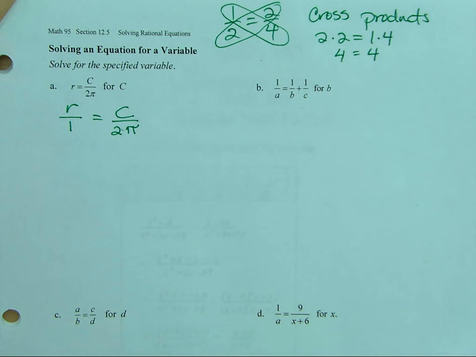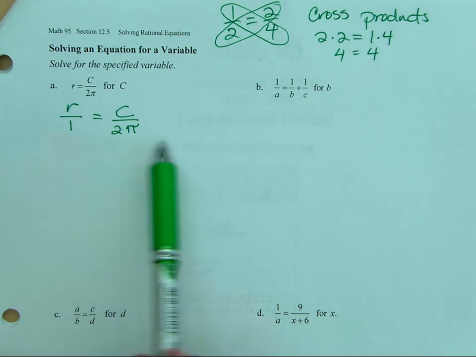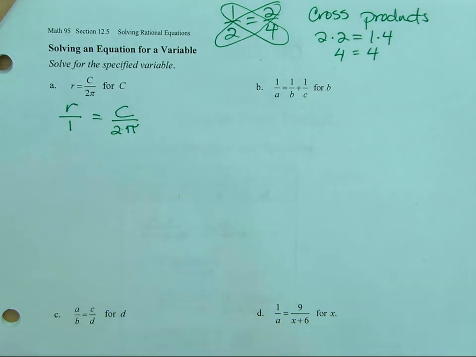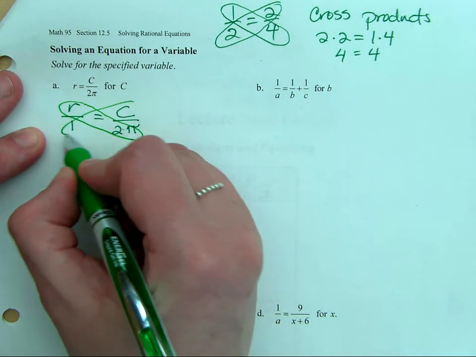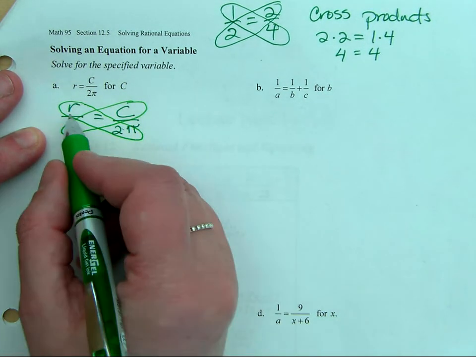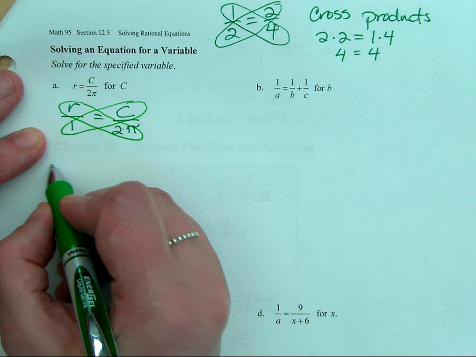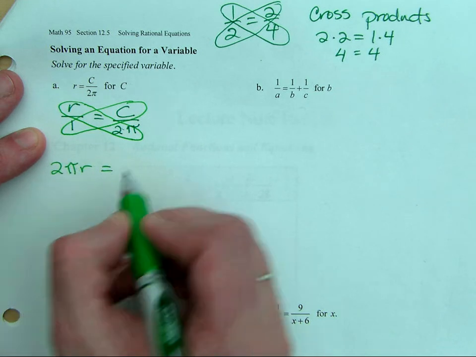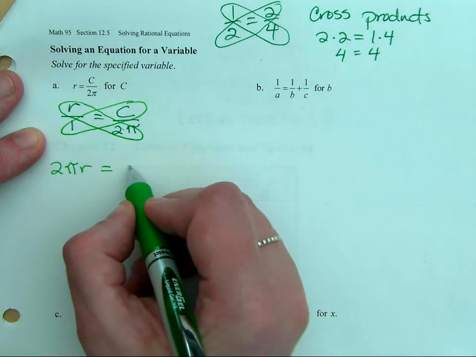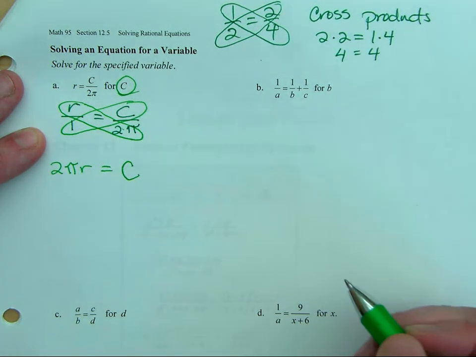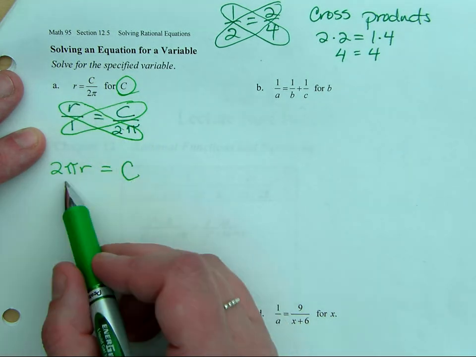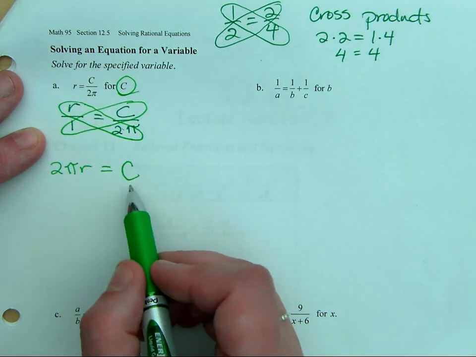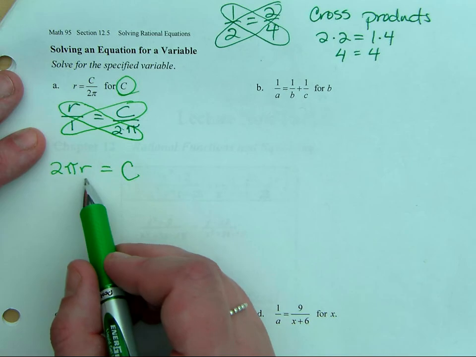If I wanted to use that idea of the cross products, I have to have a situation in which I only have 2 equal fractions. And then I could cross multiply. But that is the same thing as multiplying both sides by the LCD. So if we cross multiply, we get 2 pi r equals, what's c times 1? C. And look, I got c by itself. This is the formula for the radius. And now I've put it back to the formula for the circumference. Circumference is equal to 2 pi r.